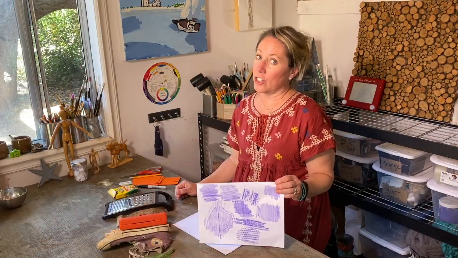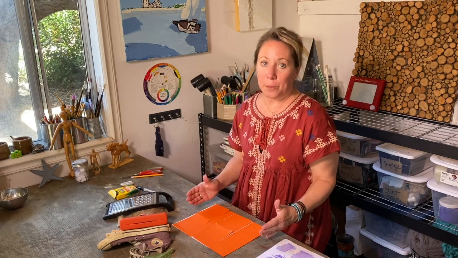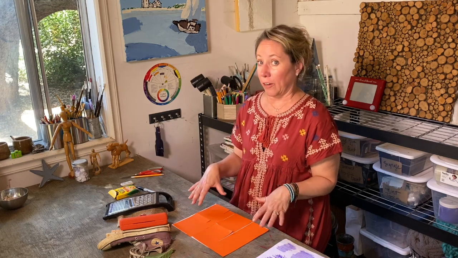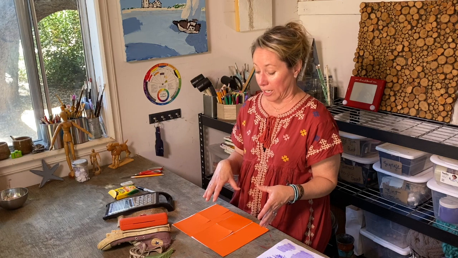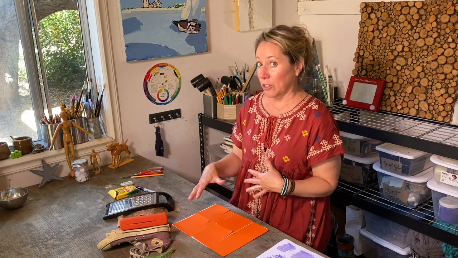In my investigation, I found 6 different textures that I found really interesting. So now I need to create a space on my paper for those textures. I took a piece of cardstock and I cut it up to give me 6 different areas to put the texture in. You can trace those on your paper and then do your texture.